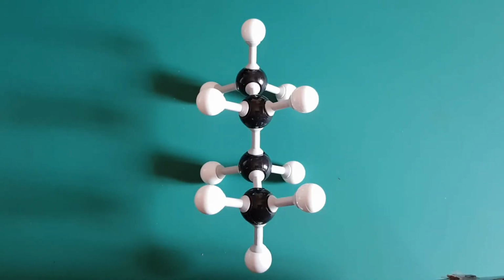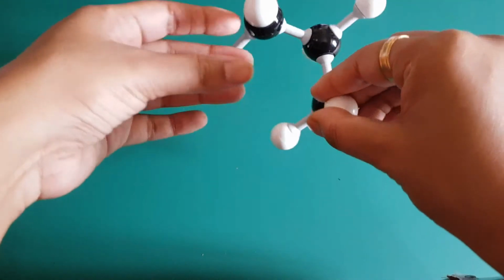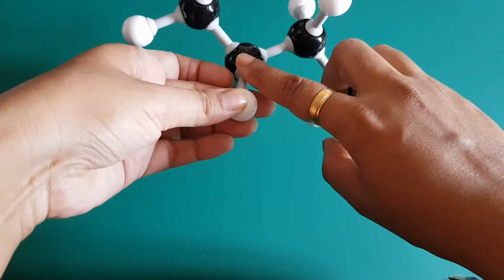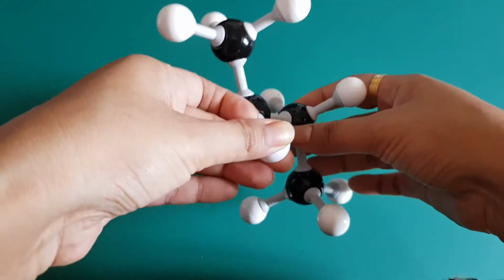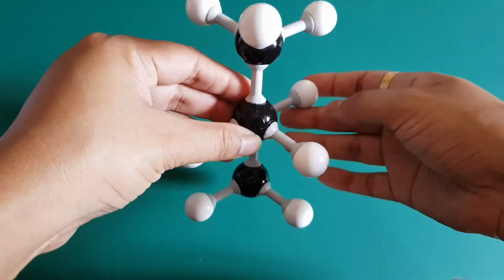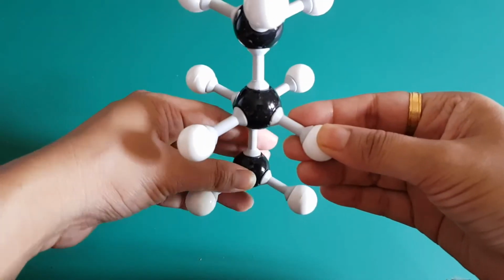To get the different conformations of butane, we have to perform the rotation operation about the carbon 2 and carbon 3 bond. This is the C2-C3 bond about which we have to perform the rotational operation. So for this, we will keep one of these carbon atoms fixed.